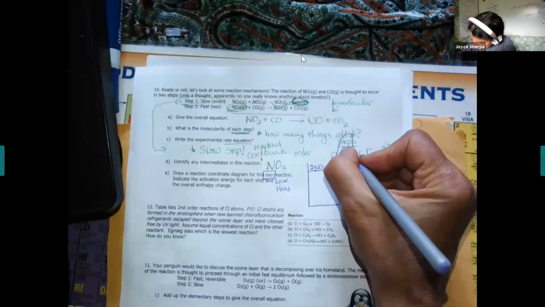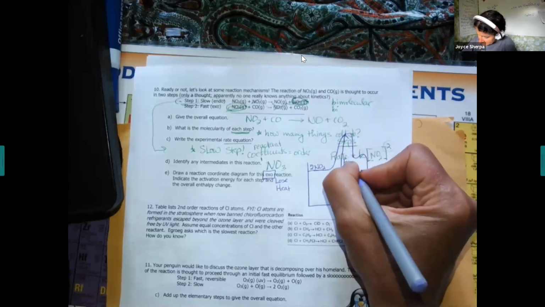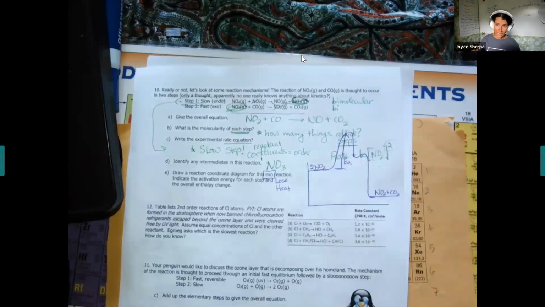The slow step is like climbing a mountain. It takes you longer to climb a big hill, much longer. You overemphasize it. So the slow step, which is almost always the first step, is the bigger hill. From where you started, your reactants, to the top of the hill, that is your activation energy, so E sub A. And then we put a little 1 because it's the first hump or the first step.